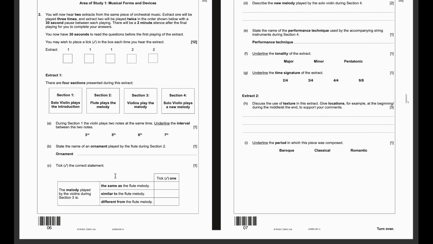This is an unheard piece from Musical Forms and Devices, the same area of study as Badinerie. I unfortunately can't play the extract due to copyright reasons, so I will just explain some exam techniques and some tips that you can do going through this. For this one, I would definitely recommend placing a tick in the box each time you hear the extract, as you will be hearing 2 extracts, so that can help you not get confused here.